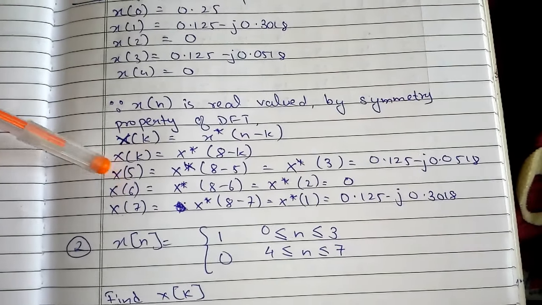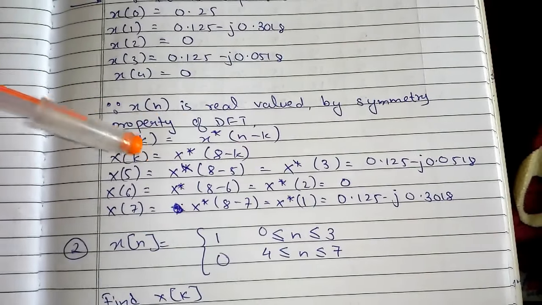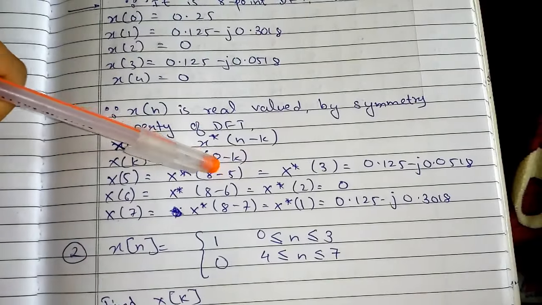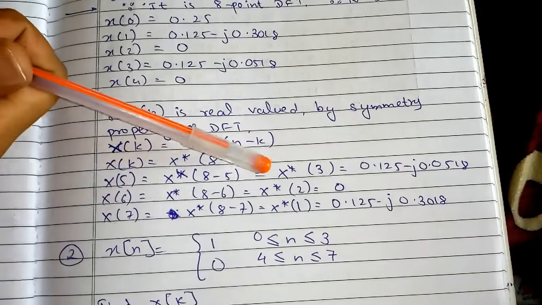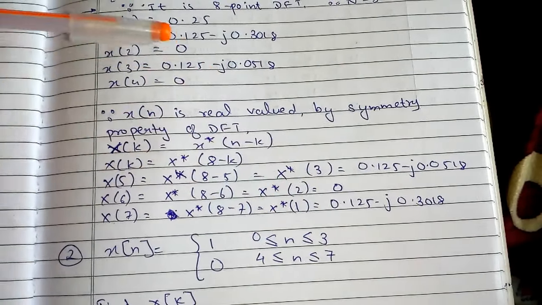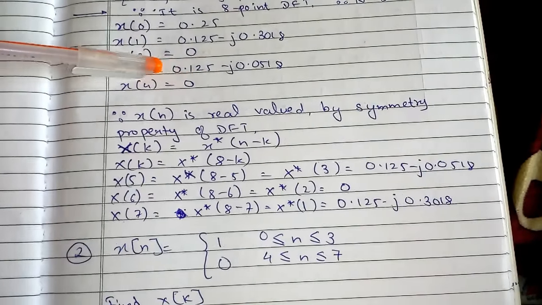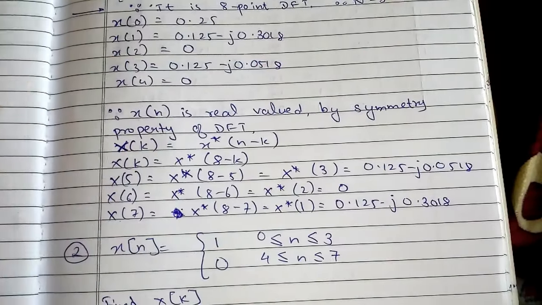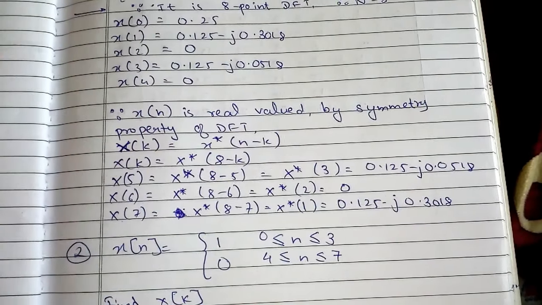So let's calculate x of 5. In place of k I will have 5. So I will have x star of 8 minus 5. 8 minus 5 is nothing but 3, which means x star of 3, and x star of 3 is already given in the question, which is 0.125 minus j 0.518. So that is the answer for x of 5.